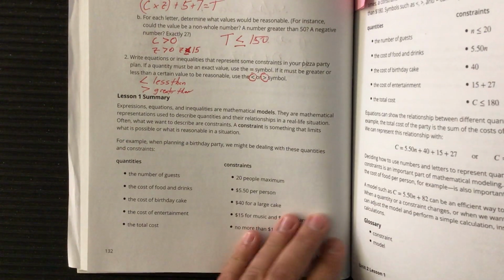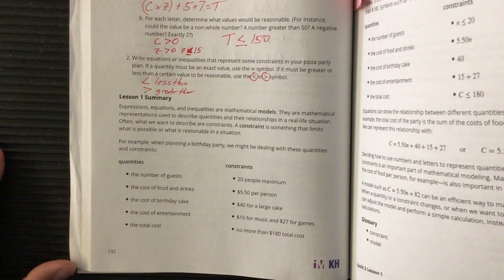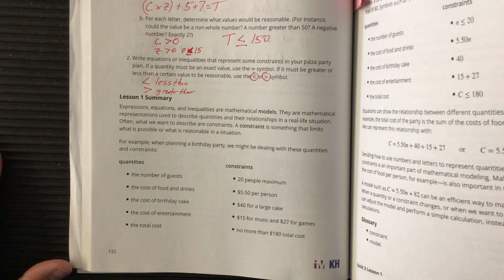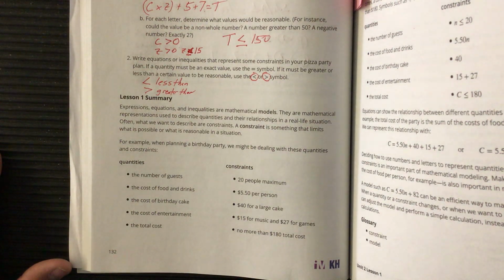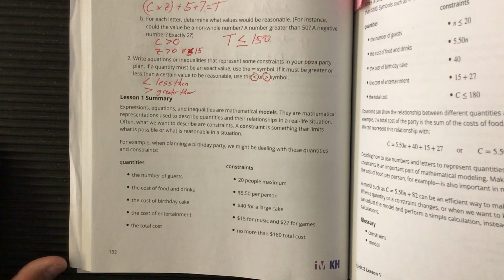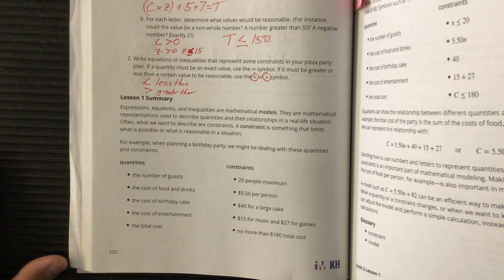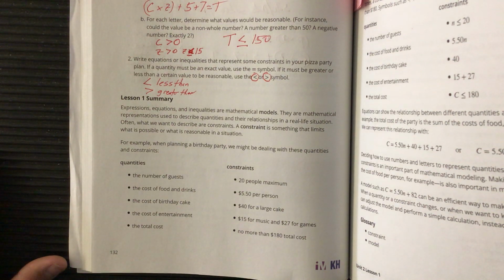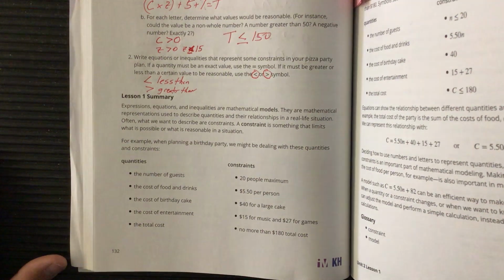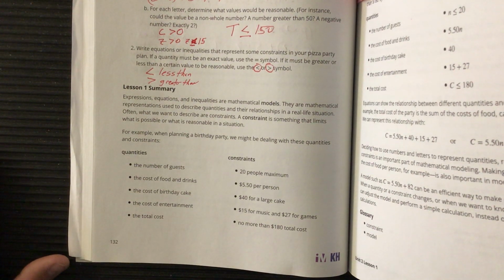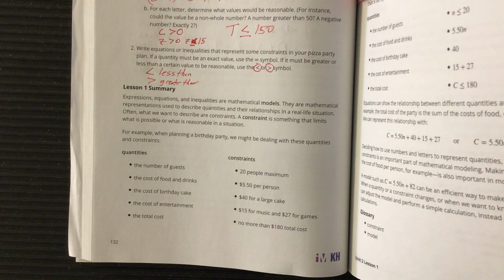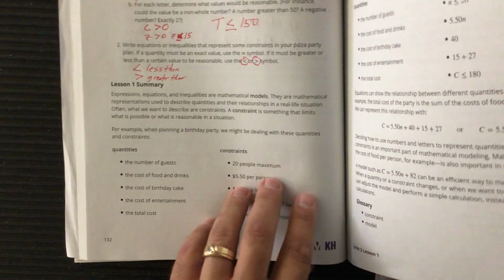Okay, a couple things in the summary here before we work on our assignment. Connor, would you read the first paragraph, please? Expressions, equations, and inequalities are mathematical models. They are mathematical representations used to describe quantities and relationships in a real-life situation. Often, what we want to describe are constraints. A constraint is something that limits what is possible or what is reasonable in a situation. So mathematical models, that's our equations, our expressions, inequalities. Constraints are usually what we're concerned about.